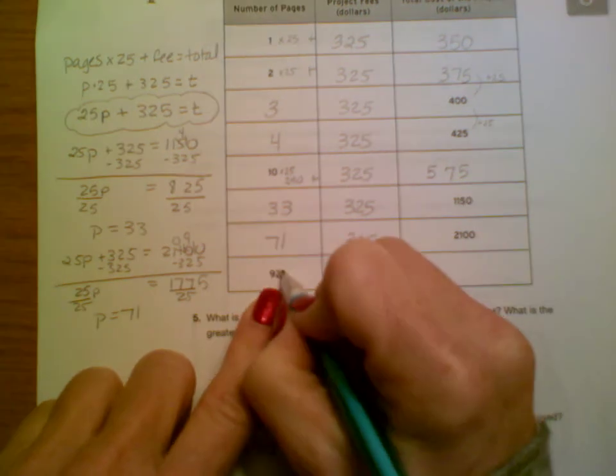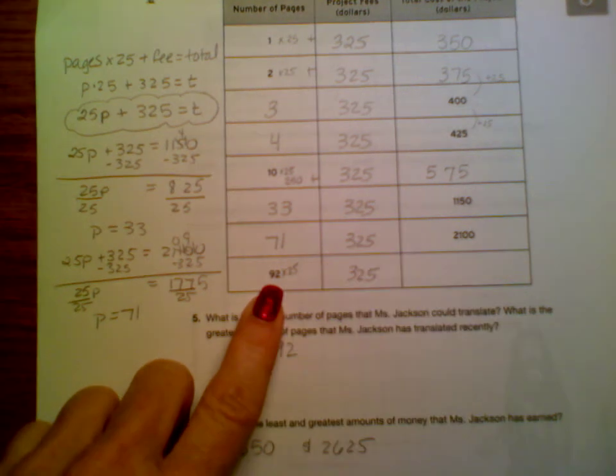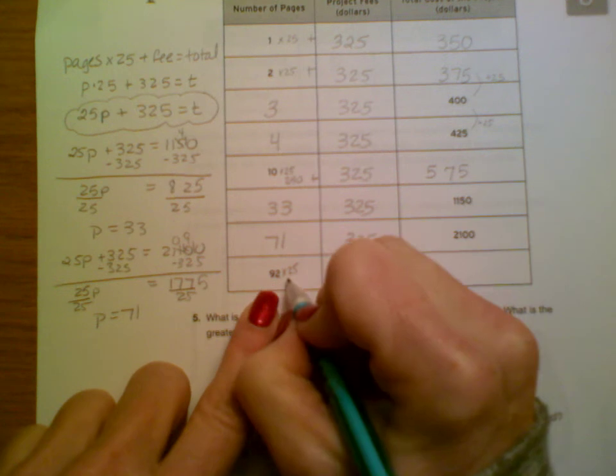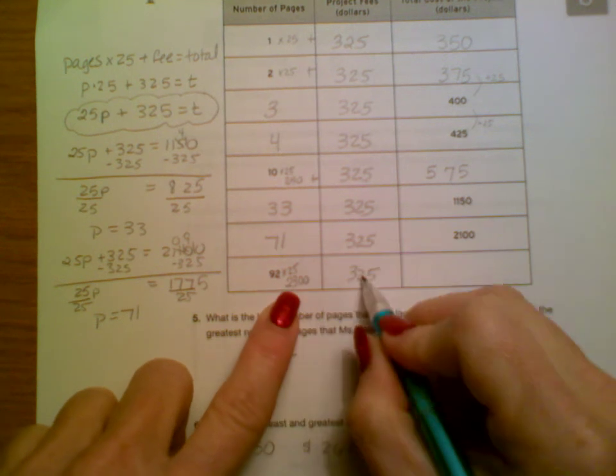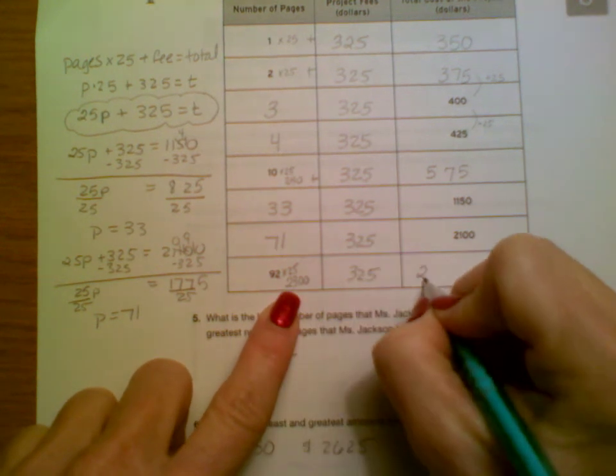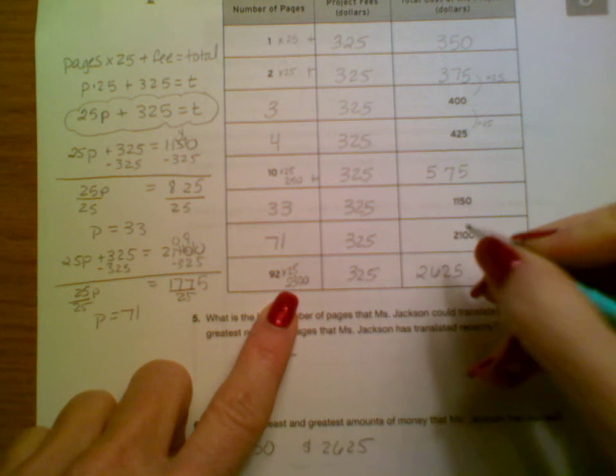Here, I can take 92 times 25, and that gives me 2,300, plus 325 is 2,625.